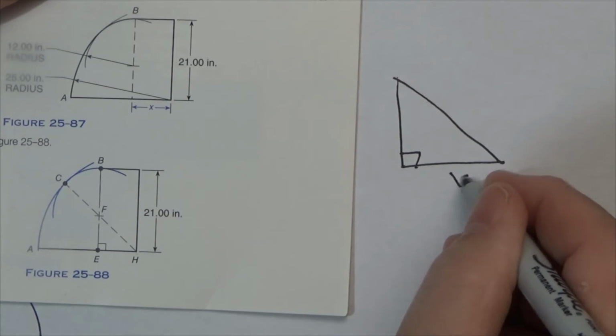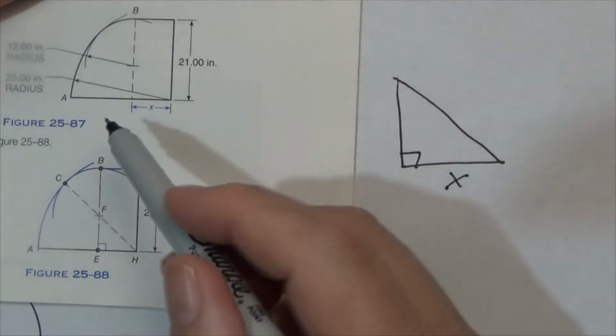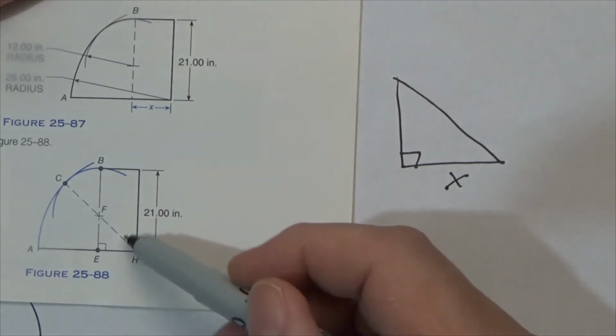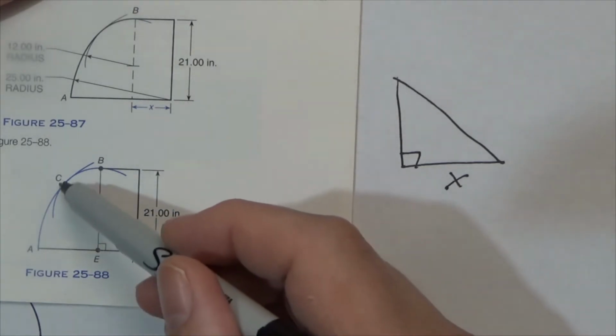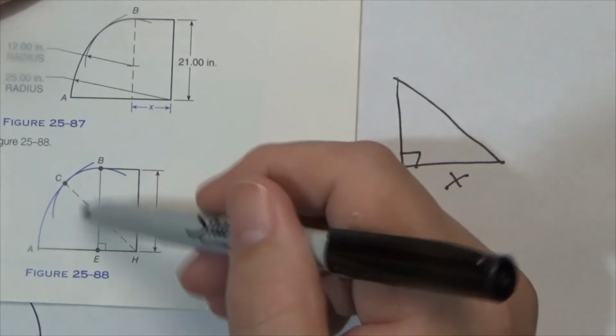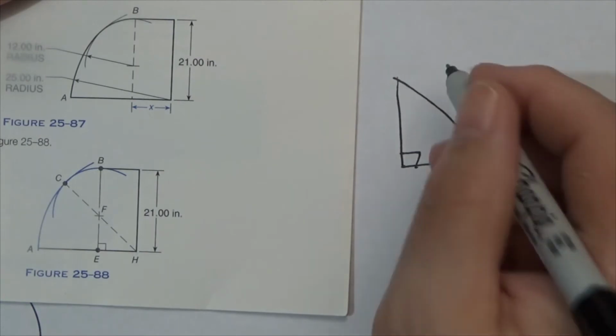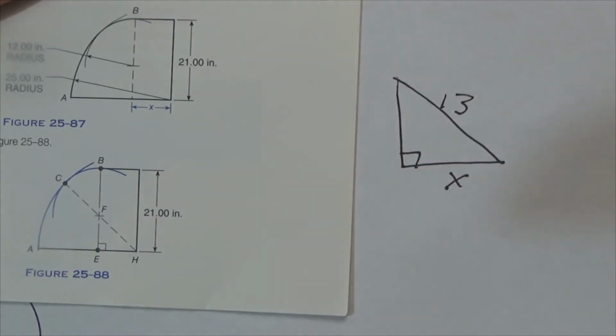This is x. This is what we're looking for. This is the hypotenuse, and the hypotenuse will be right here. So this is 25, and then this part of it is 12. So 25 minus 12 is 13. So the hypotenuse of that triangle is 13.